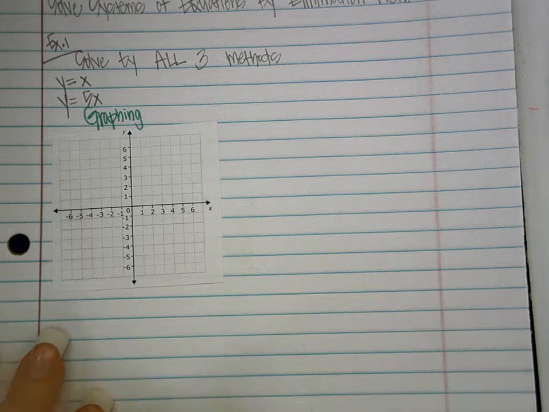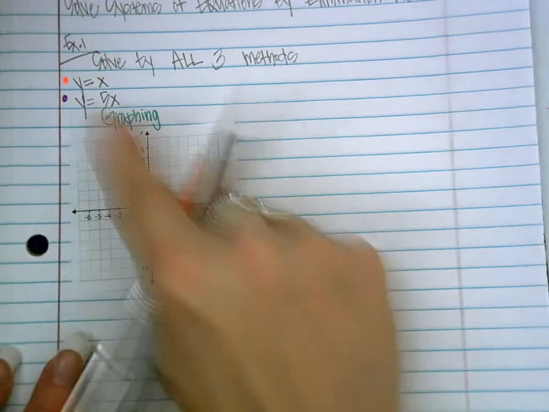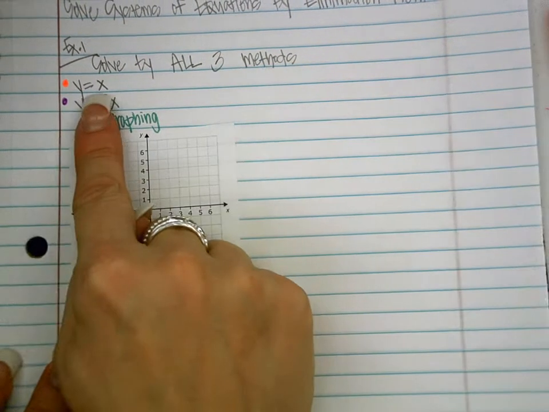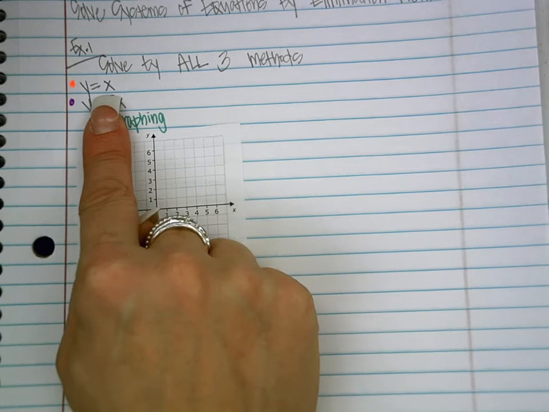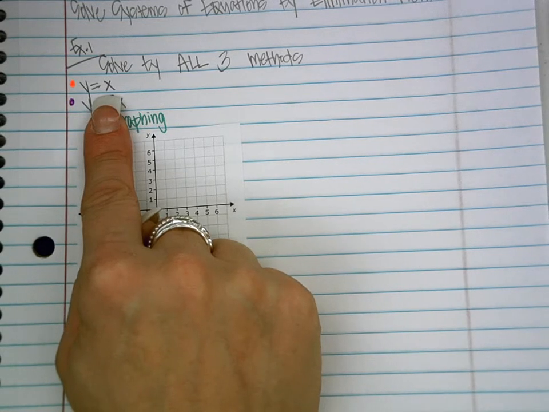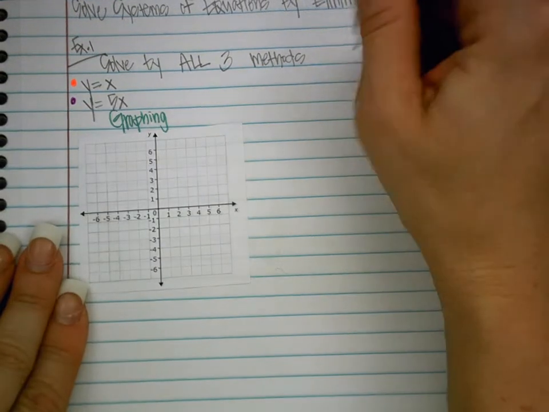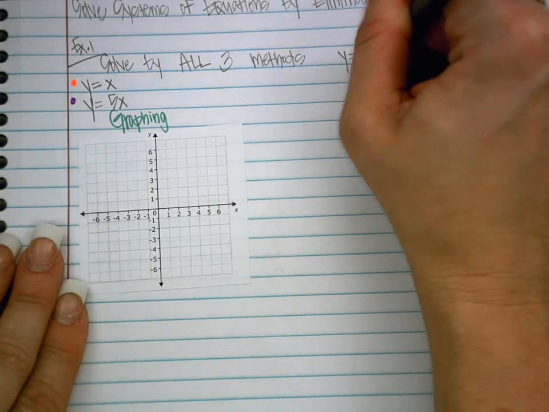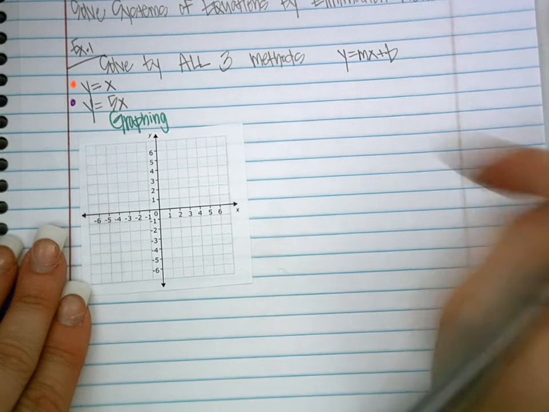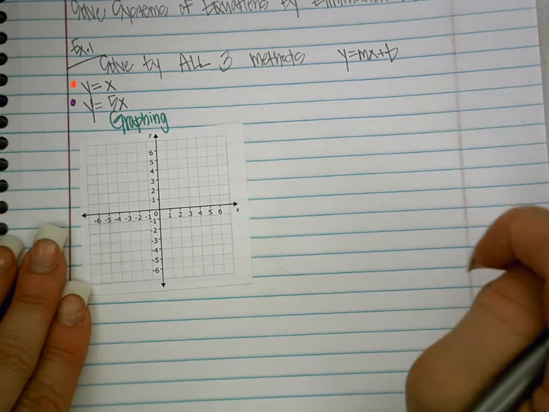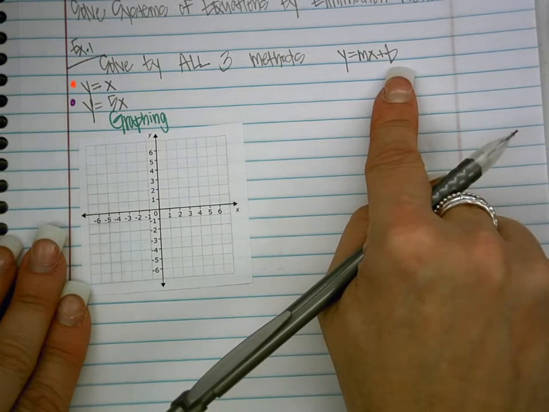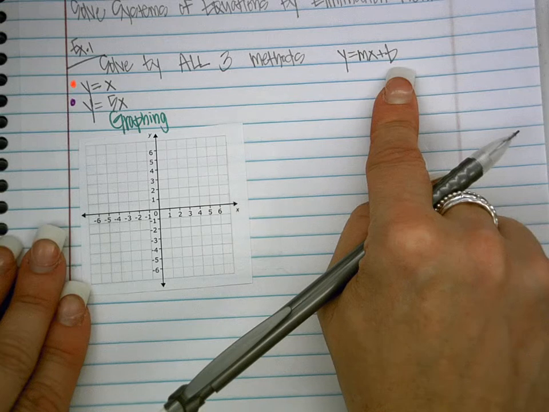Listen up. For y equals x, I'm going to use 2 different colors. If you don't have colors, it's not a big deal. You'll be able to see this right now. For y equals x, what is the y-intercept? Remember, lines are written in y equals mx plus b form. Which letter represents the y-intercept? The b. B is your beginning. That's where you make your first point.